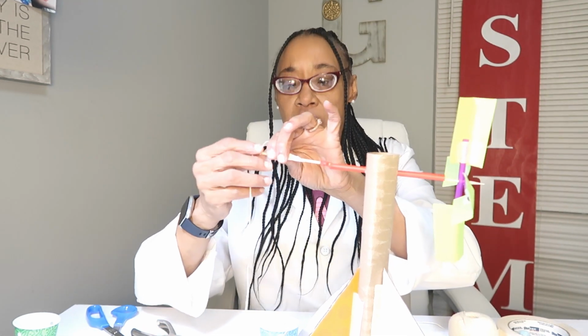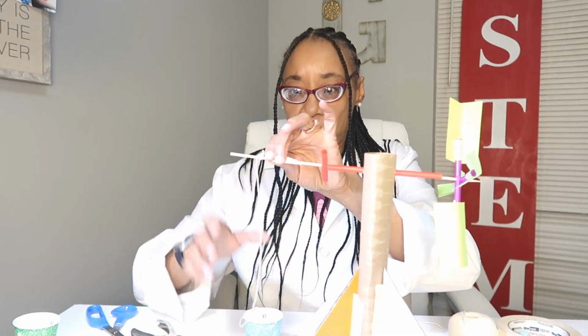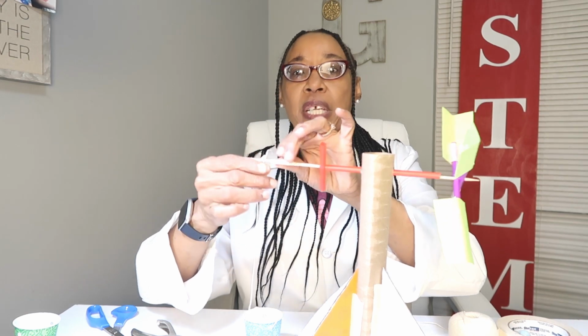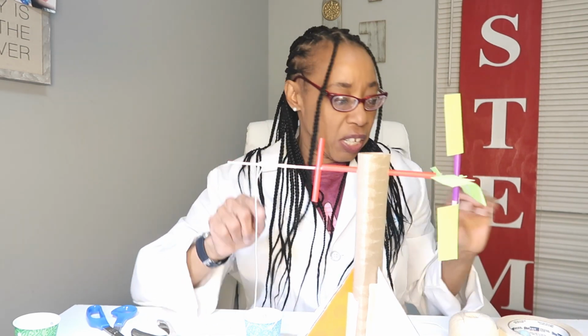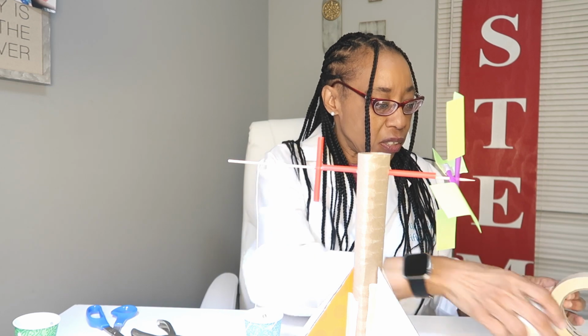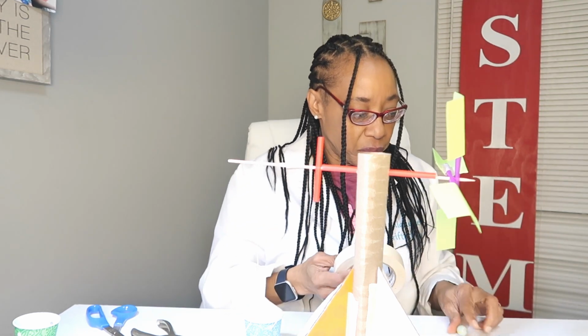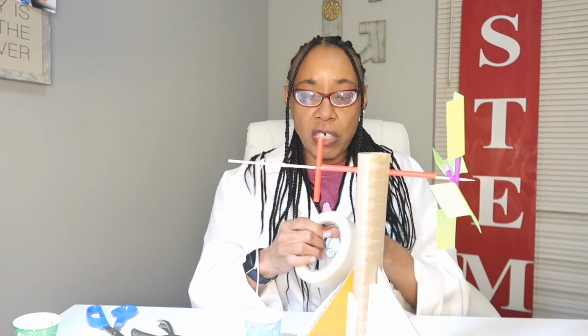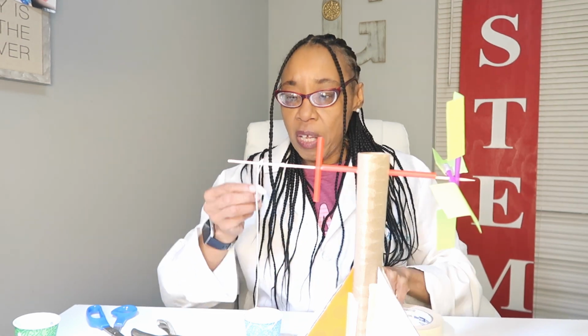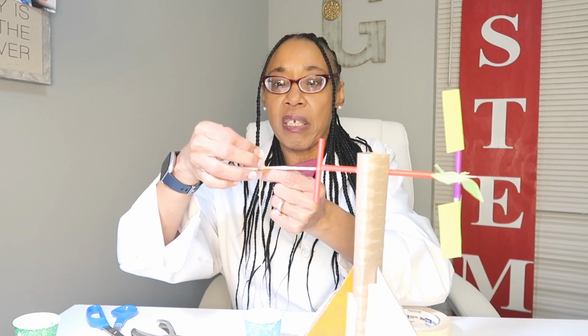Okay, so I'm going to tape my string because it started moving. So remember that if your string begins to move and it's not wrapping around, put a little piece of tape on it.